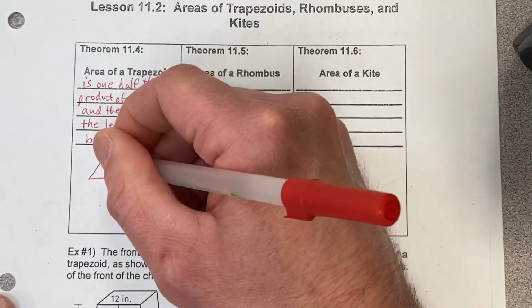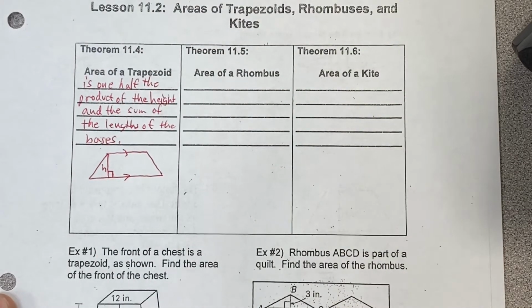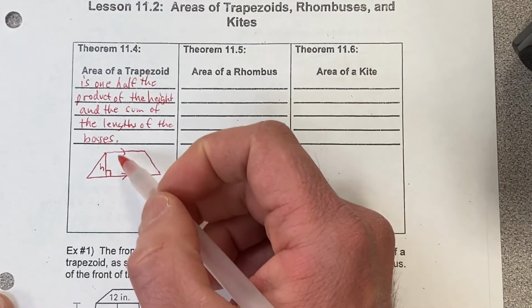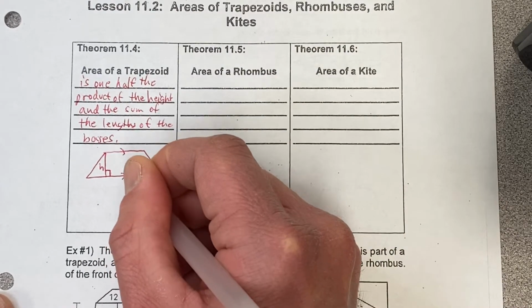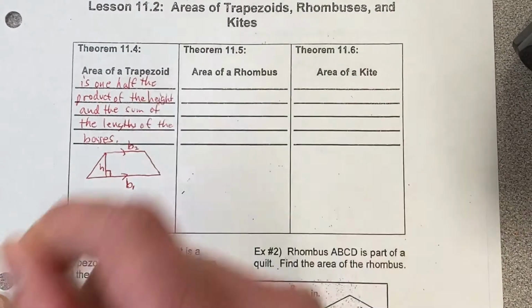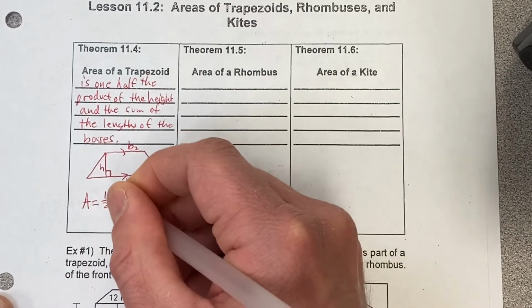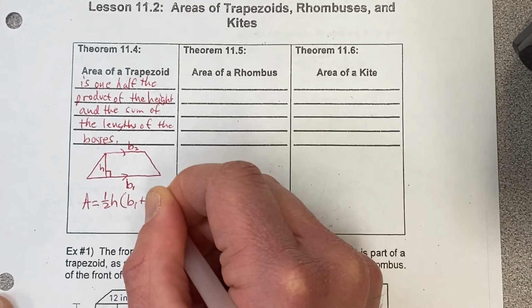They're saying you're going to need a height. Remember, a height always makes a right angle with the base. And you're going to have the sum of the bases. Remember, with the trapezoid, your bases are not the same measurement. So you've got one base, base sub 1 here, and another base up here, we'll call that base sub 2. The formula is area equals 1/2 times h times the sum of B1 plus B2.